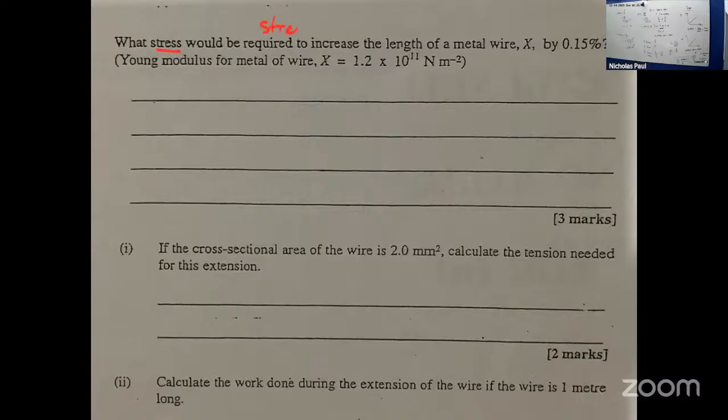We know that stress is force on area, that's not gonna work. We also know from this formula that stress is Young's modulus multiplied by strain. We already have Young's modulus. What we have to do now is see how this is going to help us find strain. Remember, strain is the extension divided by the original length.